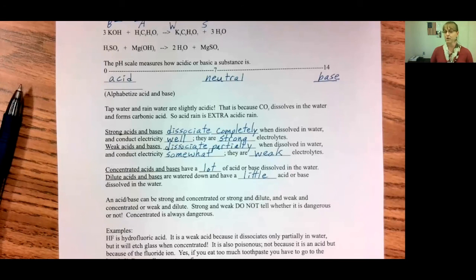But when you get burned by a base, such as bleach, at first it doesn't hurt. It just feels slippery. You don't feel pain. It actually deadens the nerve endings. And so when a base gets on you, you're like, oh, that doesn't hurt, that just feels slippery. You don't do anything about it, you don't stop it, and so it can burn much more deeply than an acid just because you don't take care of it.